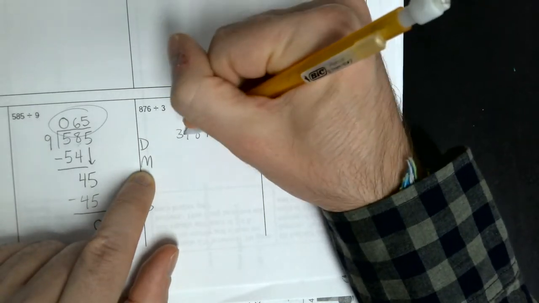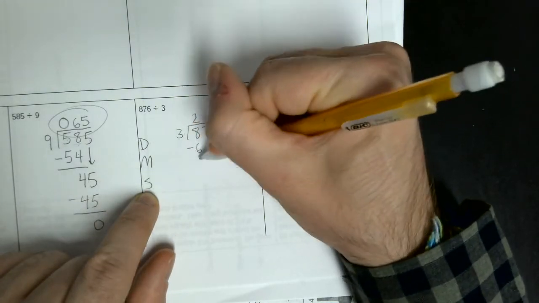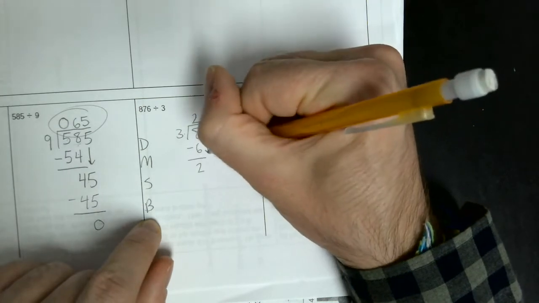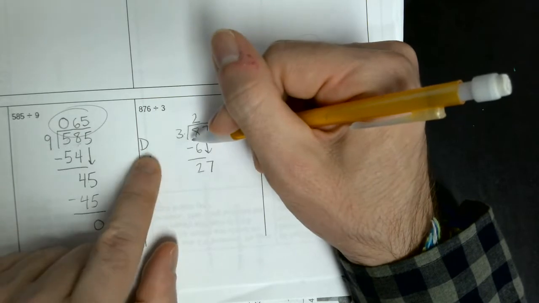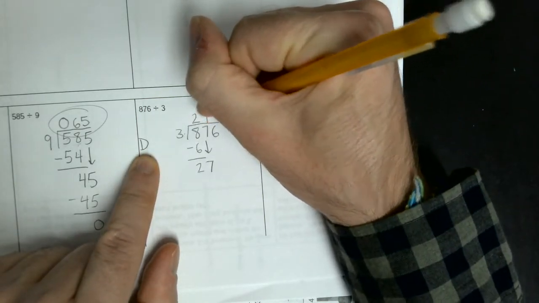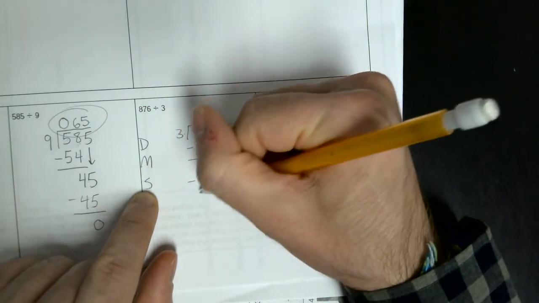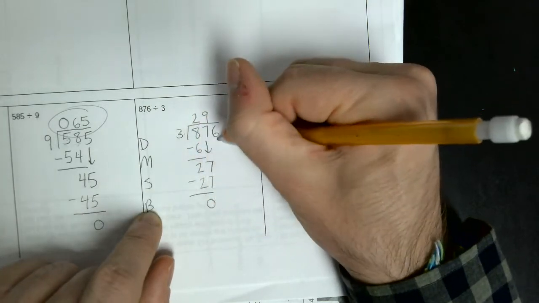Multiply. 2 times 3 is 6. Subtract. 8 minus 6 is 2. Bring down the 7. Divide. 3 goes into 27 9 times. 9 times 3 is 27. 27 minus 27 is 0. Bring down the 6.